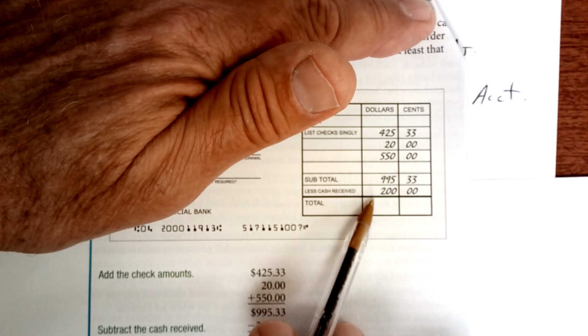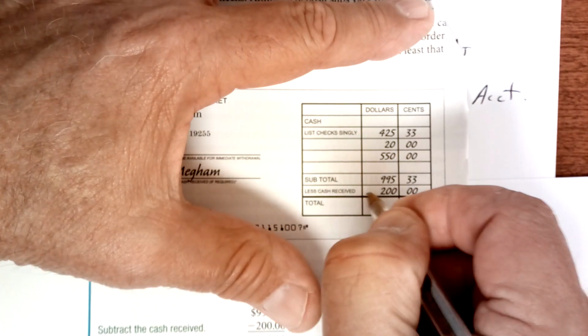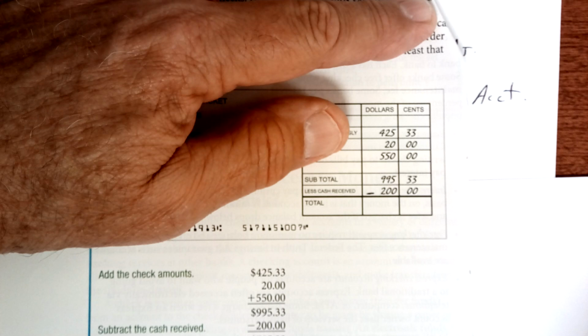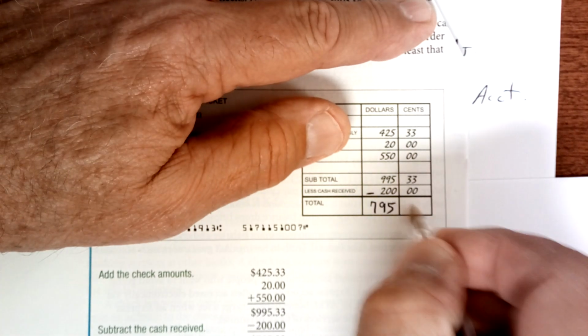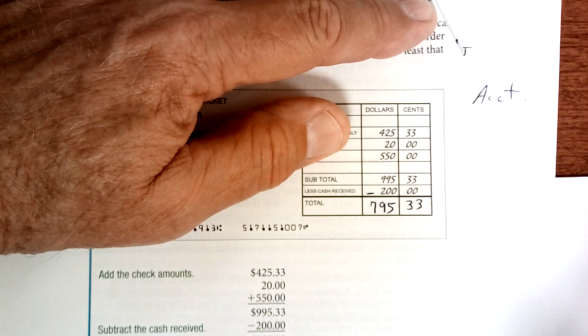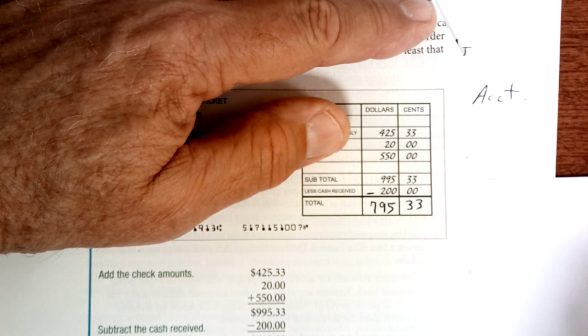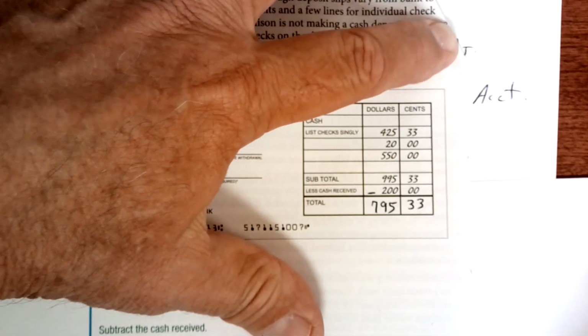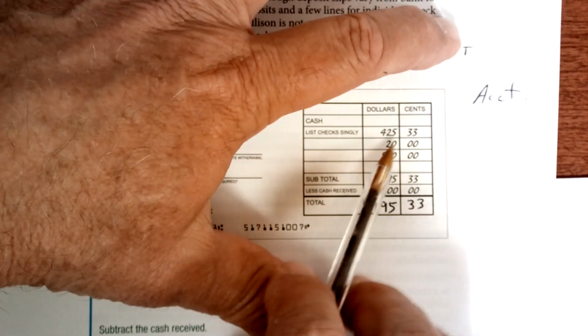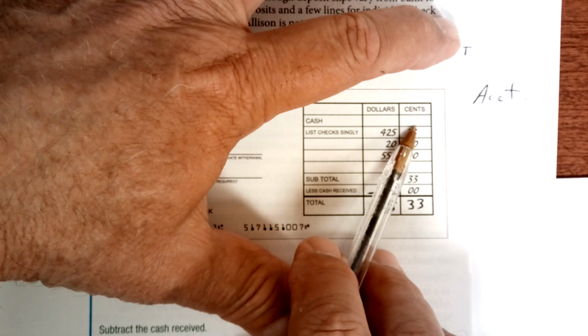But you're getting some money out. So you have to subtract and get $795 is the actual deposit. So although you're putting checks into your account, you need some cash. So you want to get $200 out. And that's how you write a deposit slip. Remember, if you deposit cash, it goes right here. All right, flip it over to number 2.